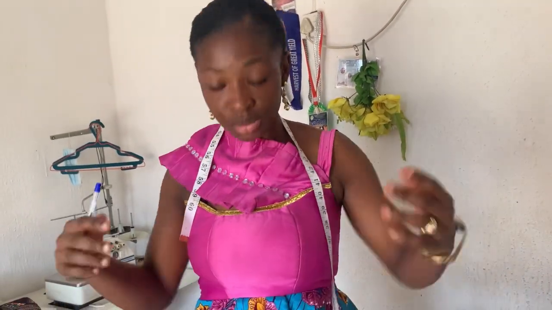So we have different types of darts. We have the waist dart, the shoulder dart, the neck dart, the curved dart, the bust dart. But for this tutorial, I'm going to be streamlining it down to 2 types of darts, which is the bust dart and the waist dart. So what is a bust dart?